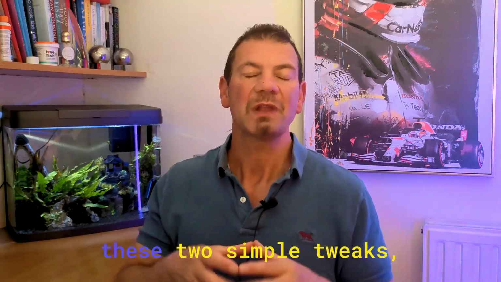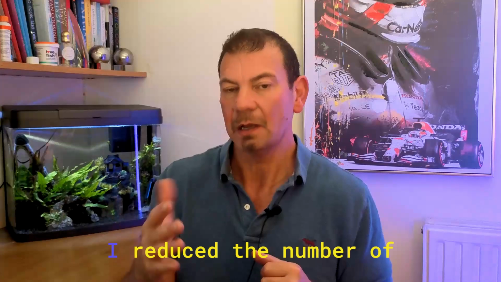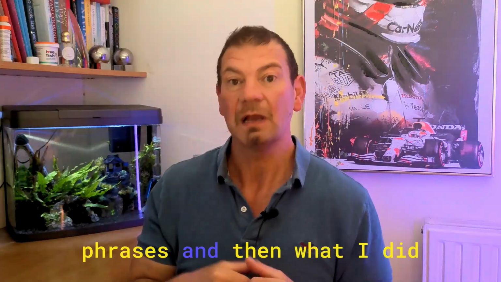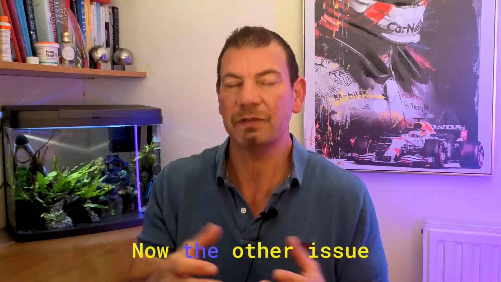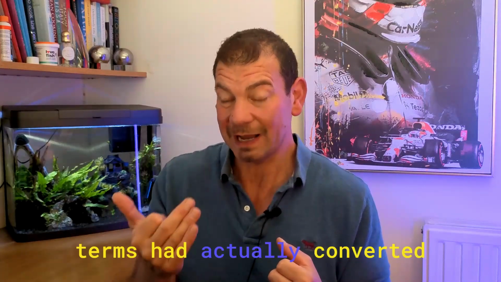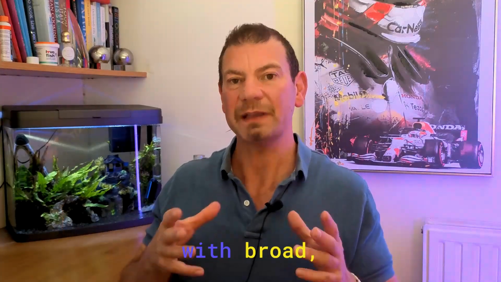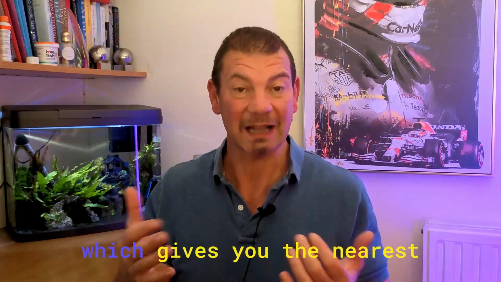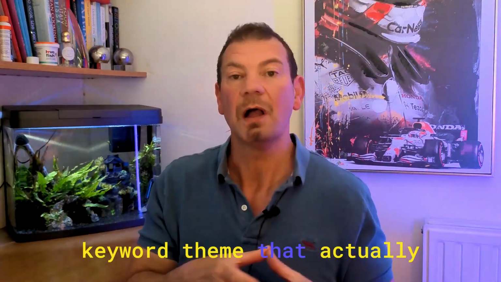So these two simple tweaks, by adding in some broad tabs, which is what I did, I reduced the number of phrases. And then what I did was started to add in exact terms. Now, the other issue was we didn't know exactly what terms had actually converted because everything was added in as phrase. You need to have an account with broad, which gives you the volume, or exact, which gives you the nearest variation to the actual keyword that actually triggered your ad.